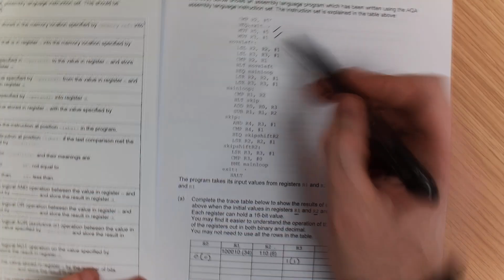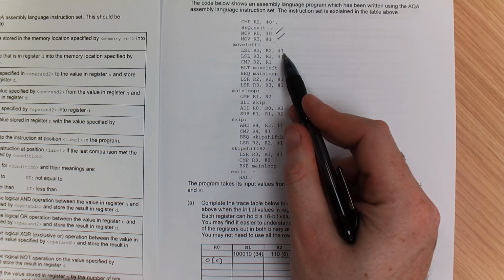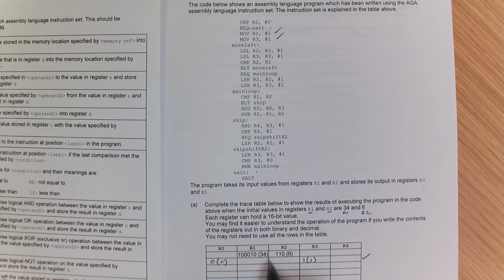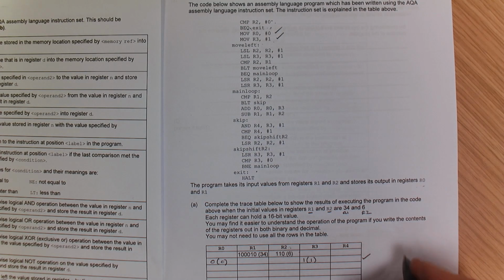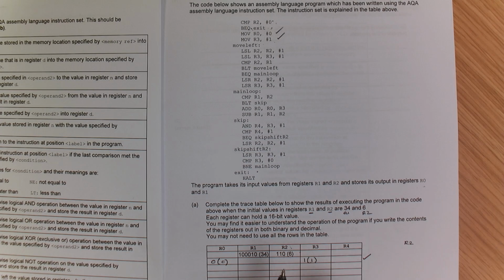So this says left shift whatever is in R2, all right, by one place and store it in R2. So if I write this out for you here, I'm just going to write out R2 on the side here. You might want to do that if you're stuck in an exam situation freaking out. You might want to do it separately, working out somewhere before you put it into the table.